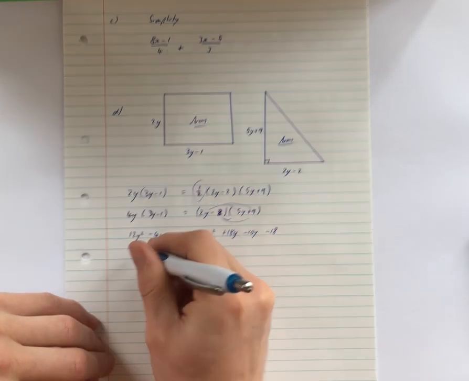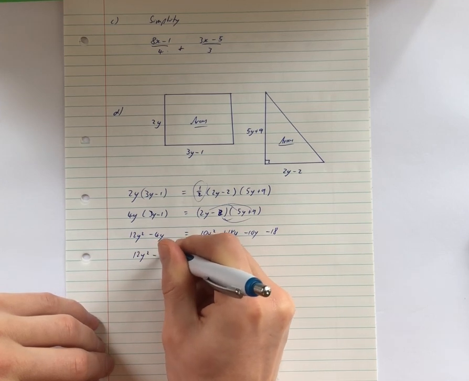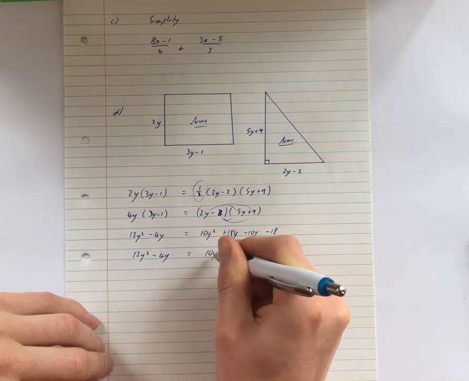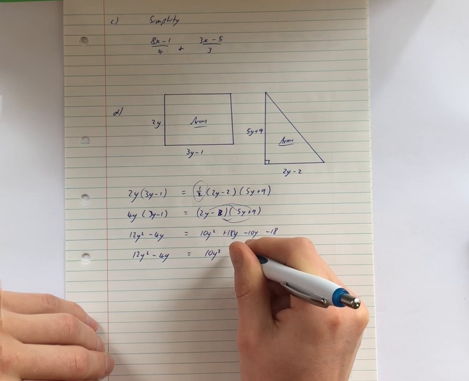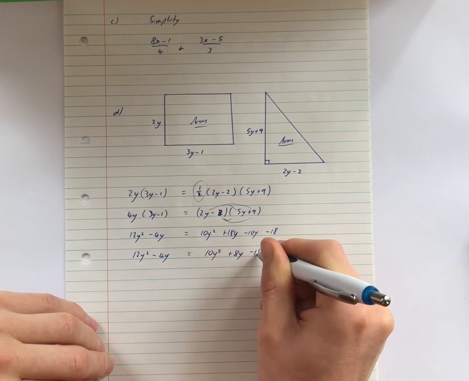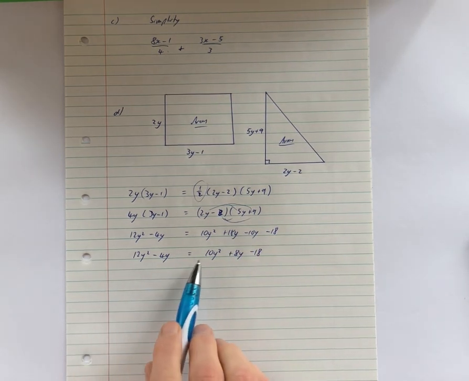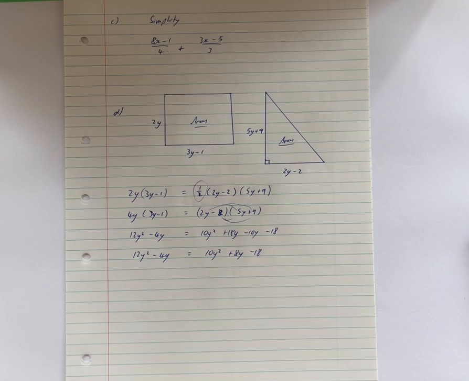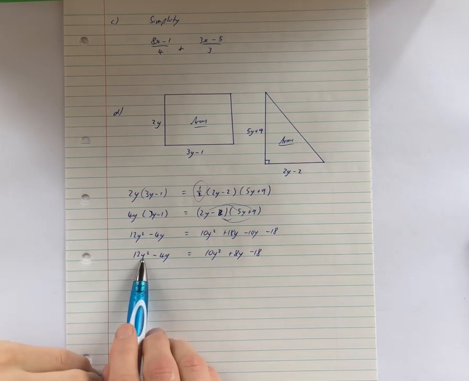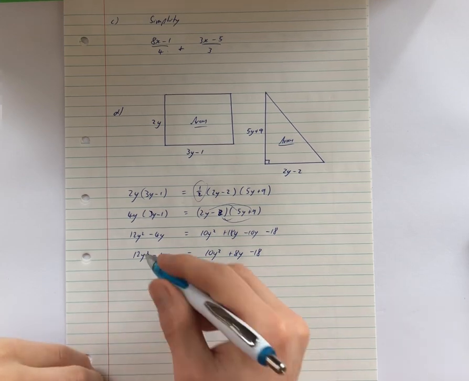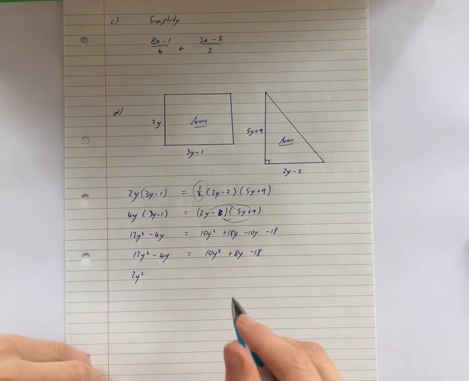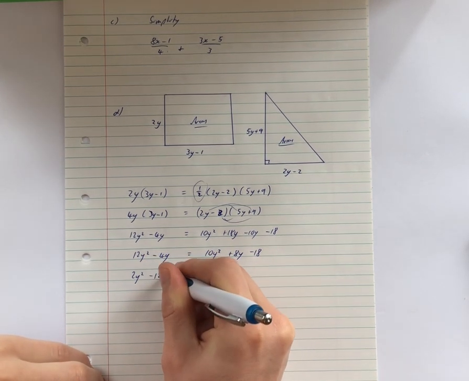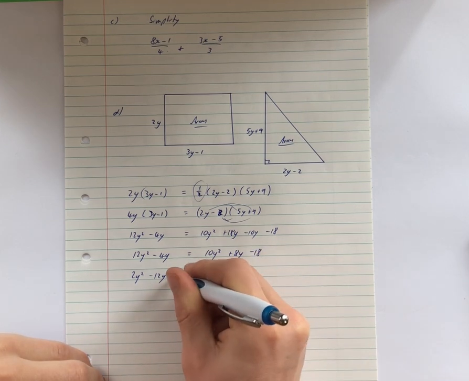We'll collect our like terms. 12y squared minus 4y is 10y squared plus 8y minus 18, and it's a quadratic. We need this thing to be equal to 0. Okay, so I've got more y squareds on the left, so I'm going to subtract 10y squared off both sides. Subtract 8y and add 18 to both sides.